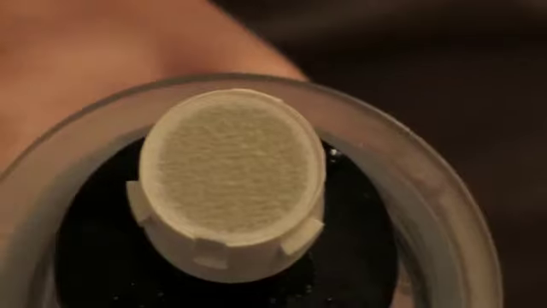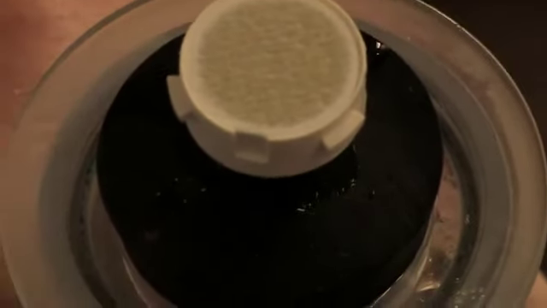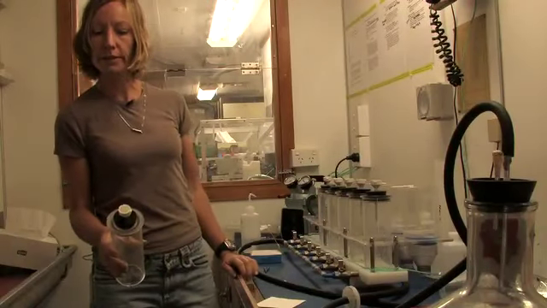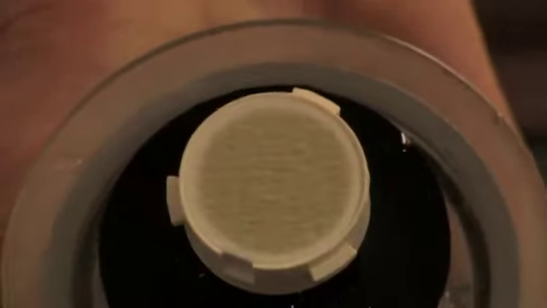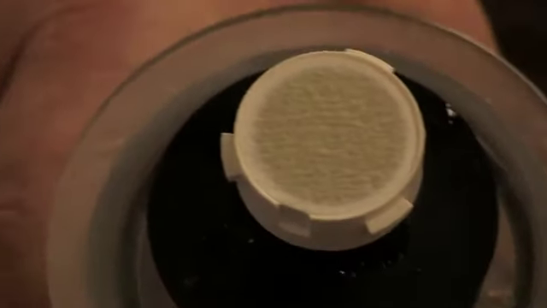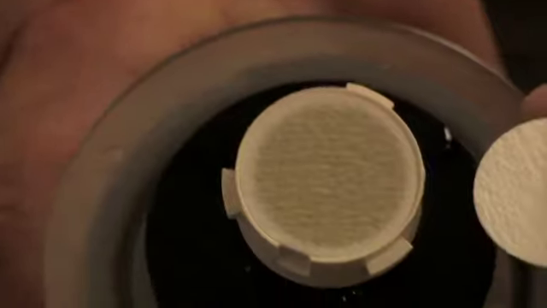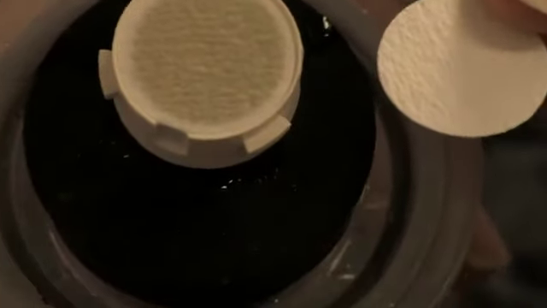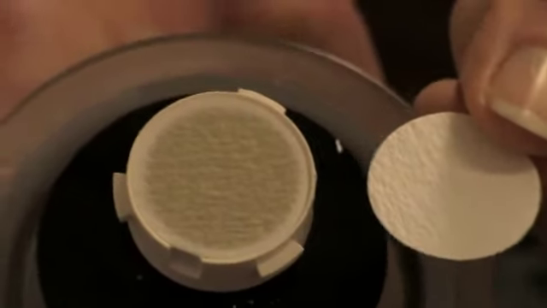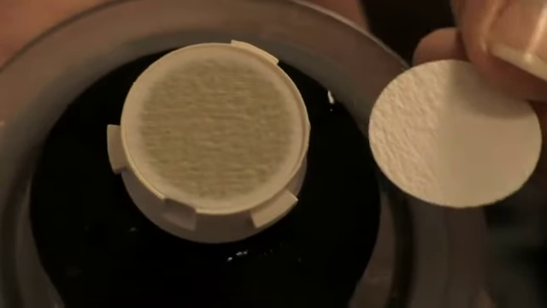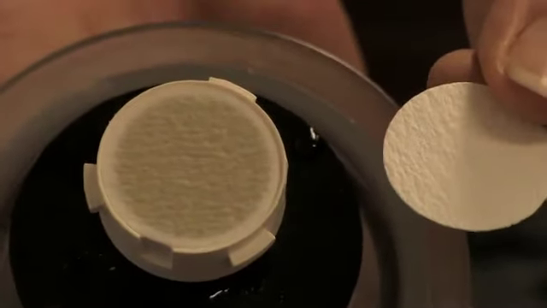Here's the filtered sample from 10 meters water depth. 1 liter of water produces that much phytoplankton. When you compare it to the filter before anything was put through it, there is quite a contrast. Upon death, those organisms sink to the seabed, and the carbon dioxide is sequestered, if you like, from the system.